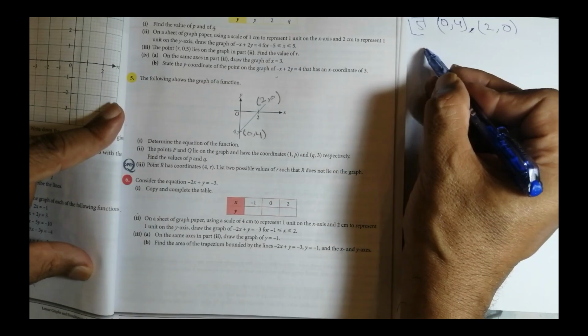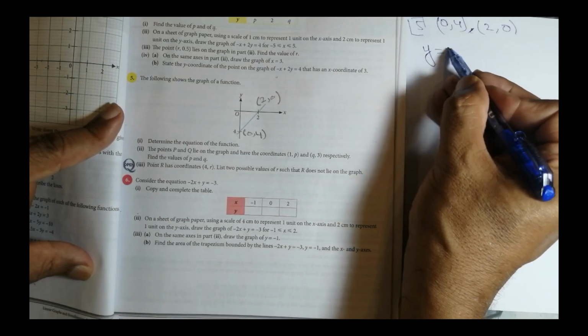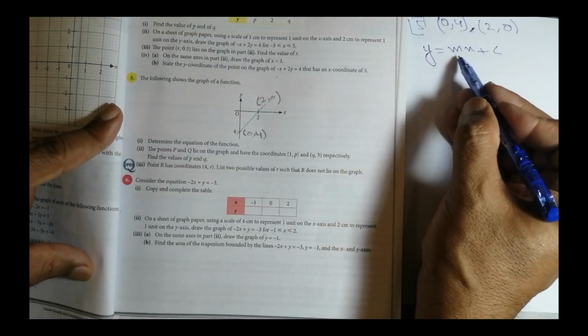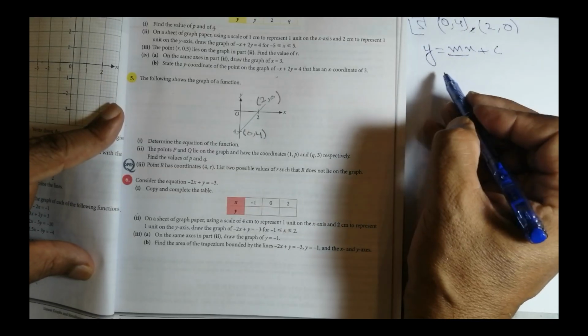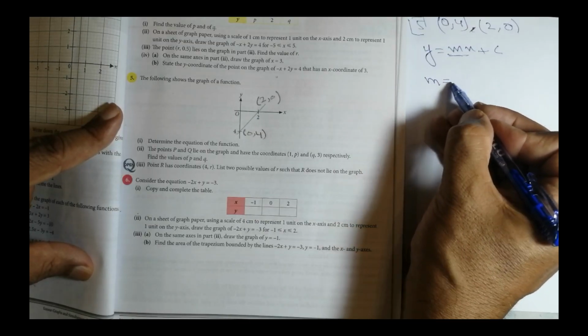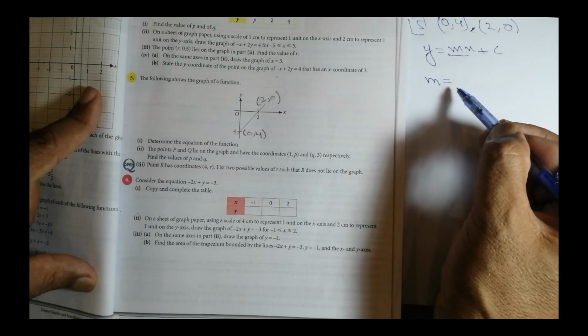The points are 0, 4 and 2, 0. These 2 points are on the line, and if we see the standard form y equal to mx plus c, m is the gradient, which is vertical distance over horizontal.